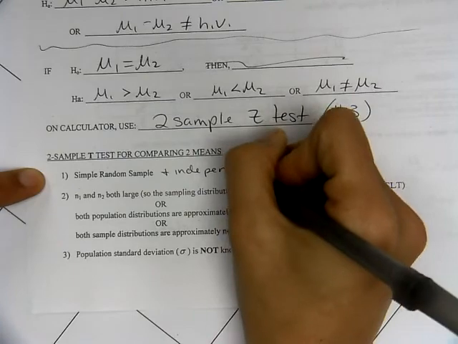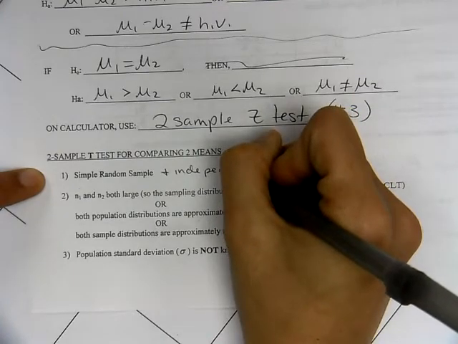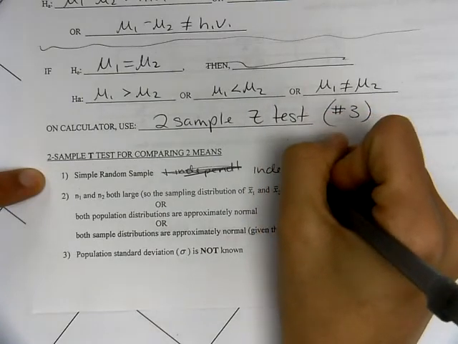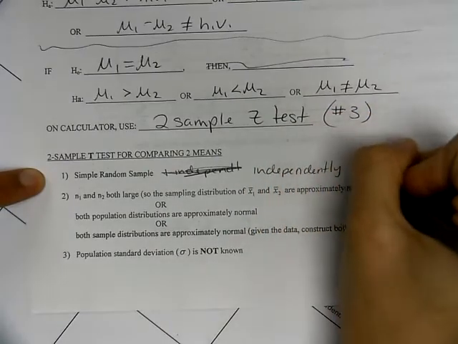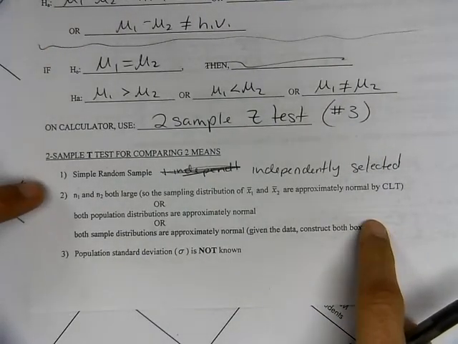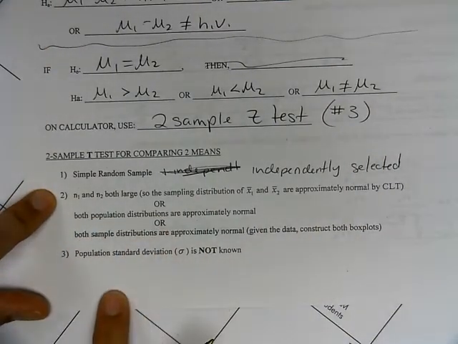Independent. N1 and N2 are both greater than 30.